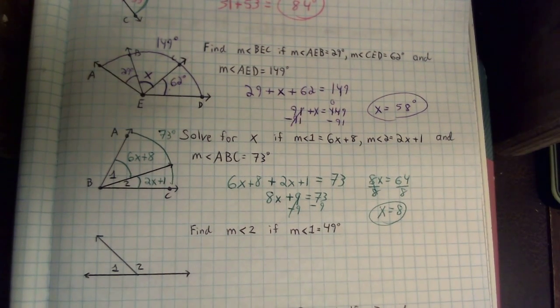We don't have to plug anything back in. It's only asking us to solve for x. So once we figure out what x is, we're good. If they wanted to know the measure of angle 1, we would plug it back into the formula and it would spit out a number for us. But they don't ask us to do that. They're just asking for the value of x.